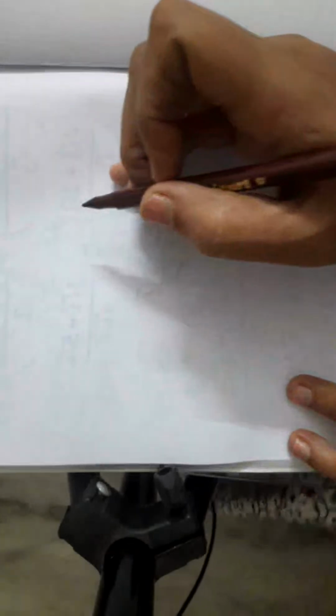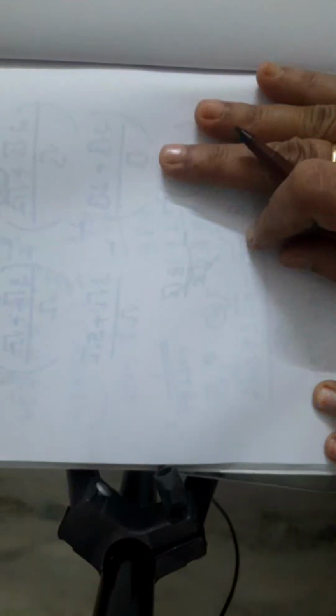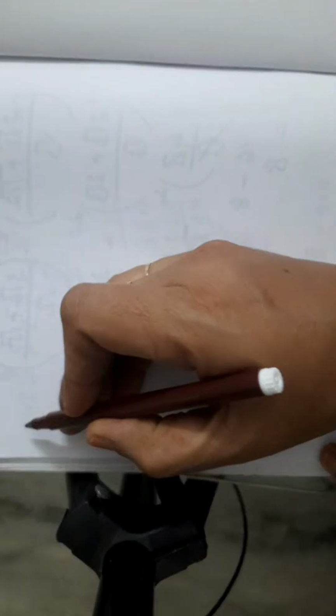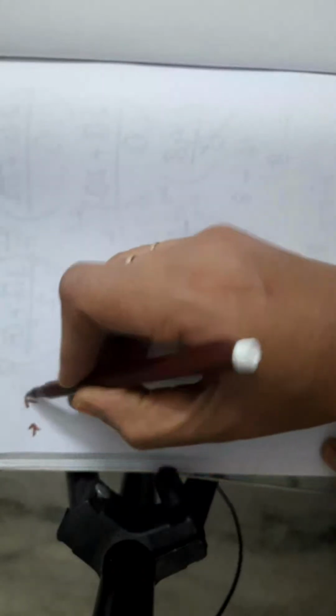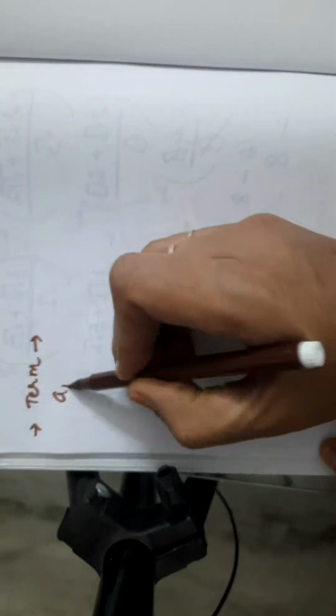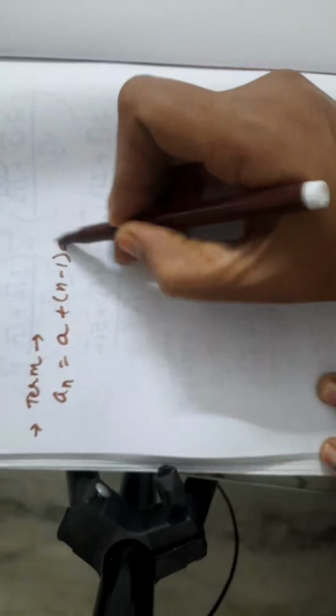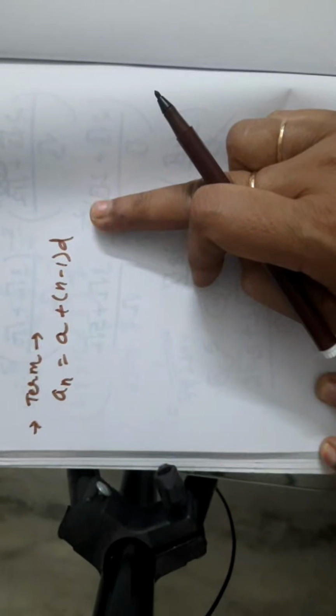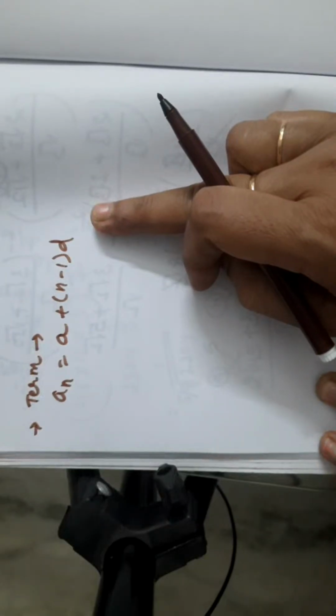related to term. Suppose in the question, generally this will be a 1 mark question which can be MCQ type. So if they ask about term, then you need to use an = a + (n - 1)d. This is the first formula of the chapter, where they will give some sequence and ask about a term.